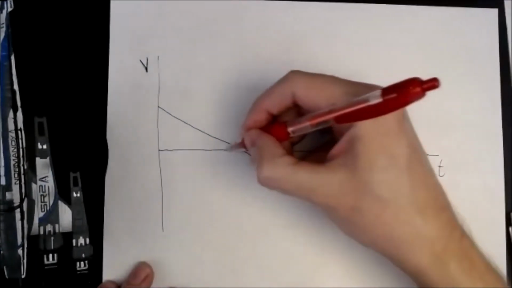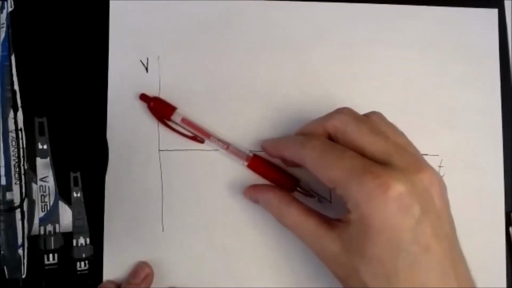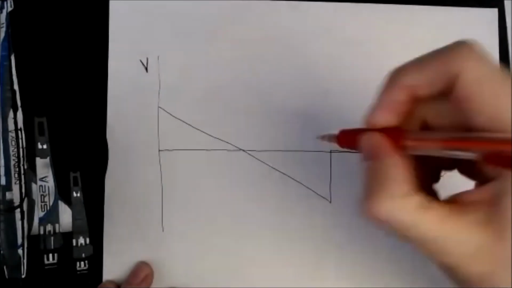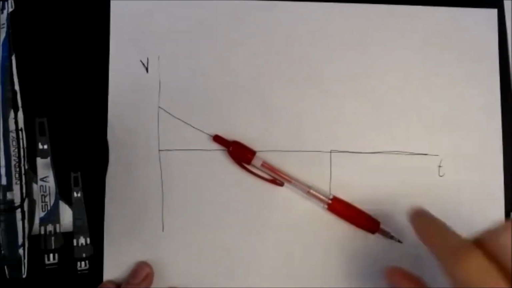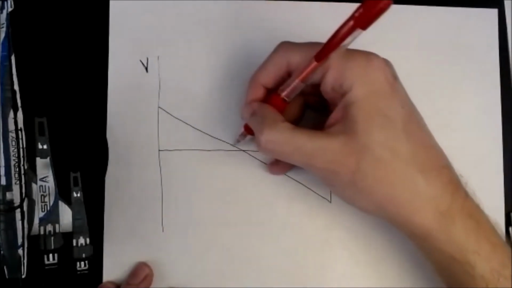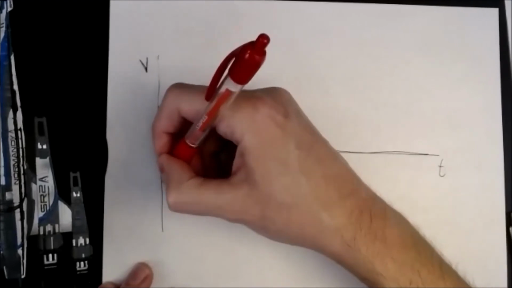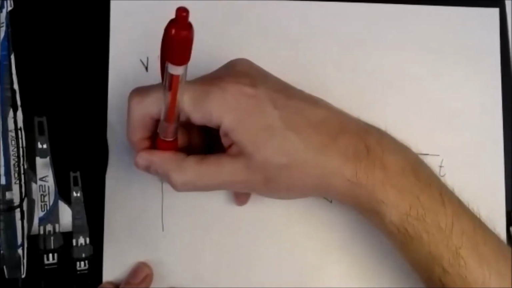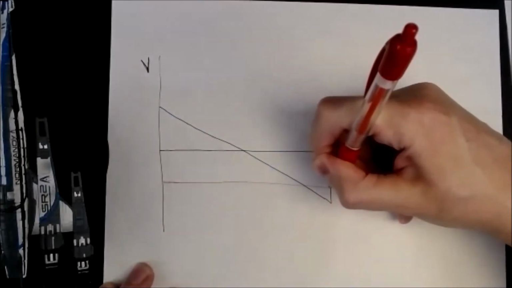And then let's go here. Okay, I've got the exact same negative slope. And now let's go down here. Oh, I've got the exact same negative slope. I've got the same negative slope this entire time. That means that I have a constant negative value for the acceleration. I don't know exactly where to draw that, but let's just say it's here.